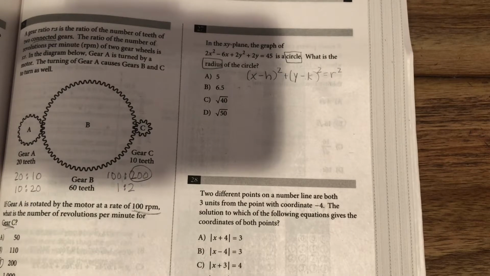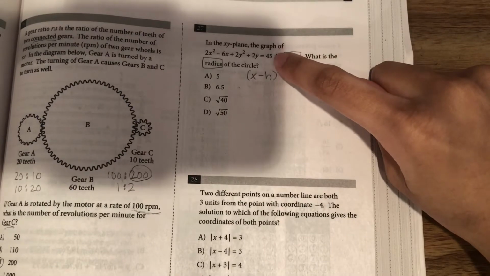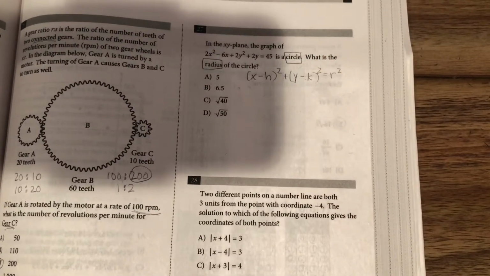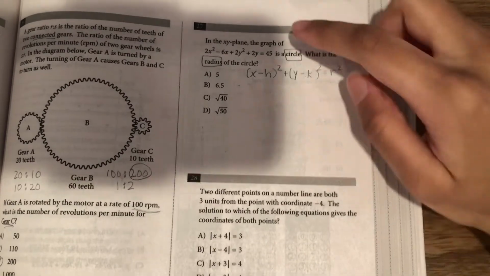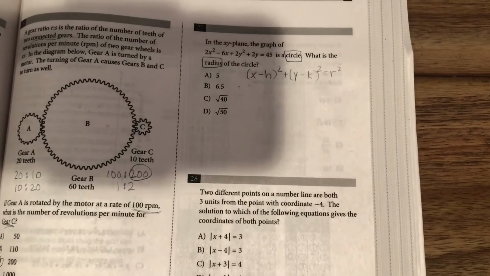But there is an algebraic technique called completing the square that can help you change this equation into this form, which is super helpful because all we would have to do is take the square root of the term on the right side of the equation.